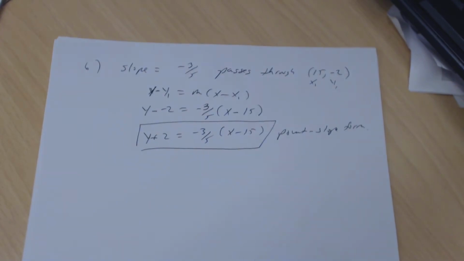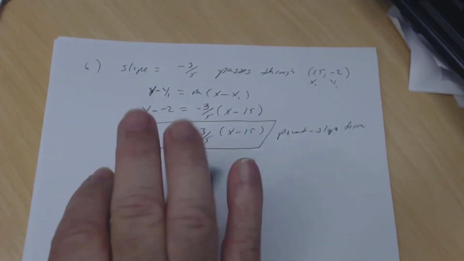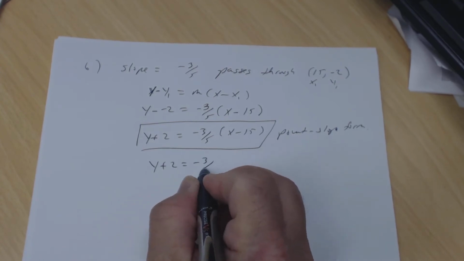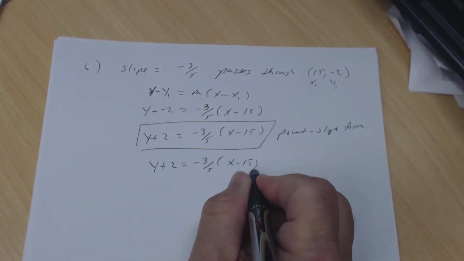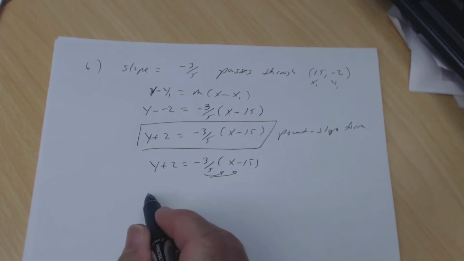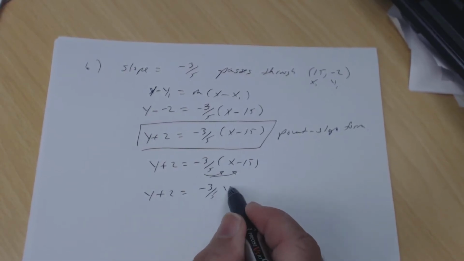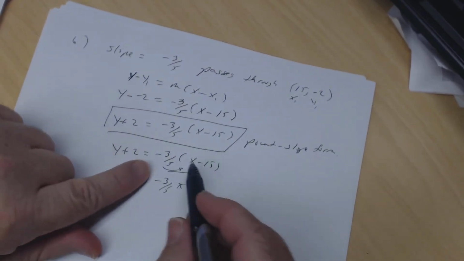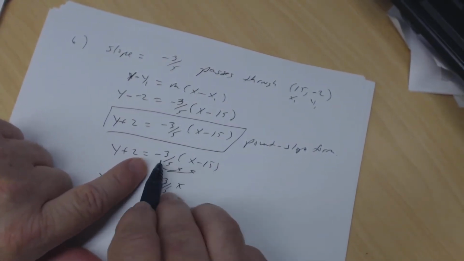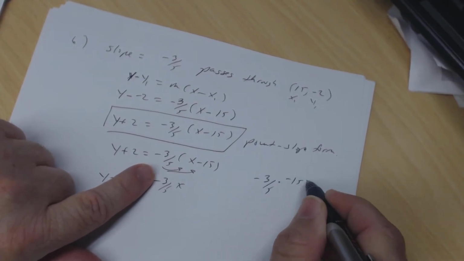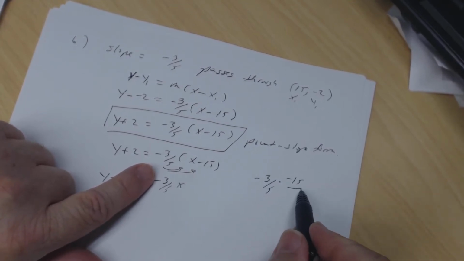Now to get into slope-intercept form, you got to get y by itself. So I'm going to go ahead and rewrite this over. All right, and then we're going to distribute. So I get y plus 2 equals negative 3/5 x. Now we got to multiply the negative 3/5 by the negative 15. So negative 3/5 times a negative 15, and remember, that's negative 15 over 1.